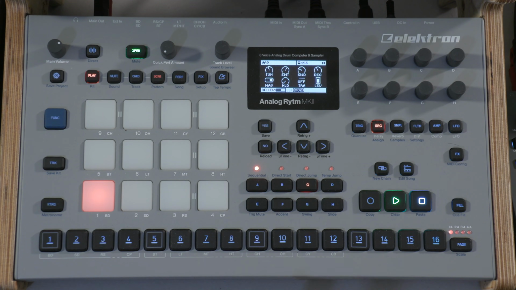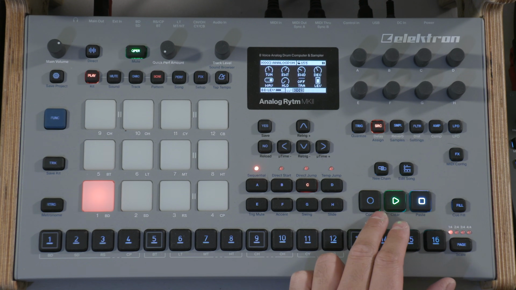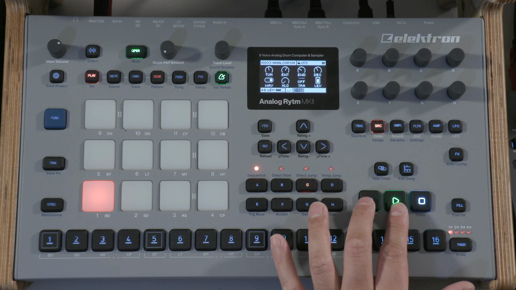Now another thing I consider here is I like to have more of a human feel with my beats, and the way I personally achieve that is by recording in live recording mode, which is achieved by holding record and pressing play.